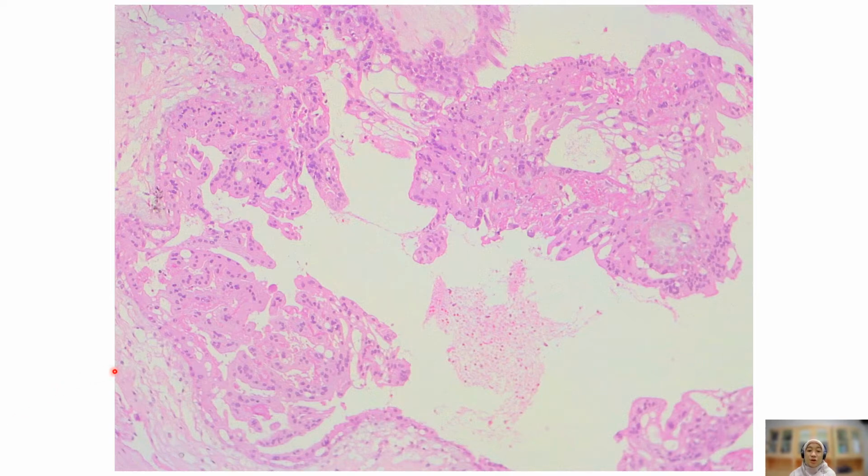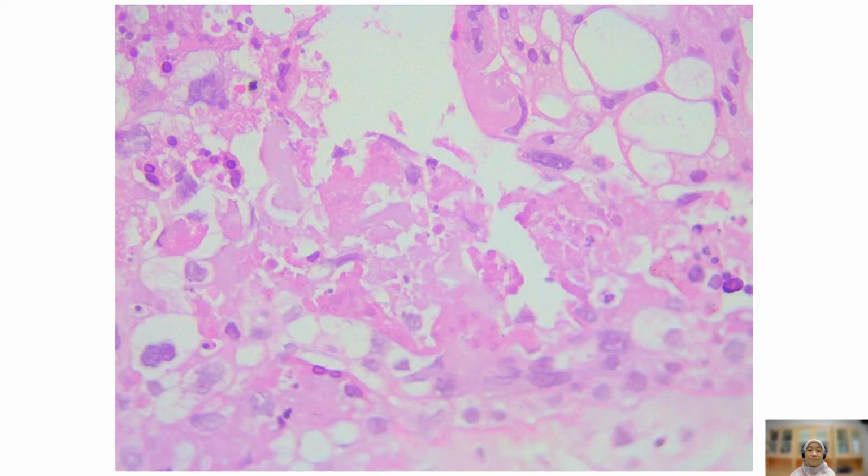This is the picture of proliferative trophoblastic cells, especially the syncytiotrophoblast. You may refer to the histological picture to differentiate between cytotrophoblast and syncytiotrophoblast. This is the higher magnification of trophoblastic cells.